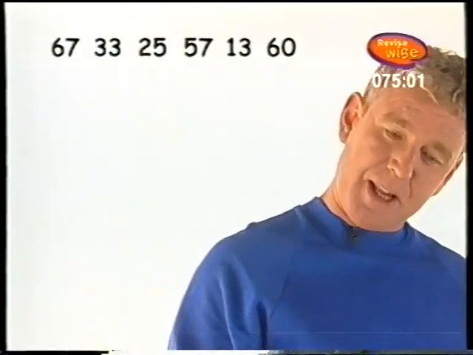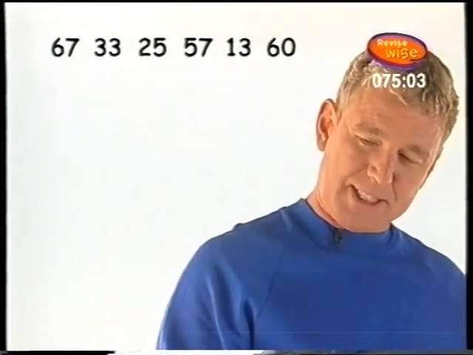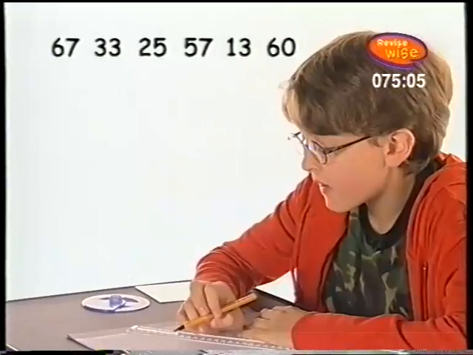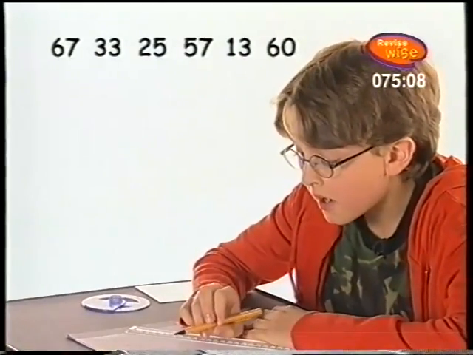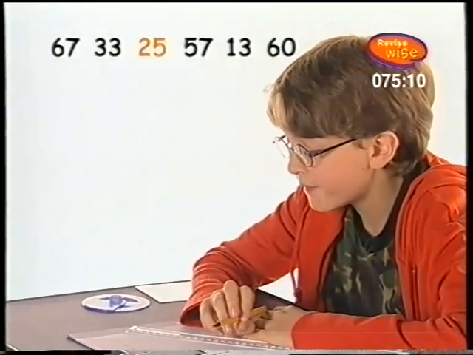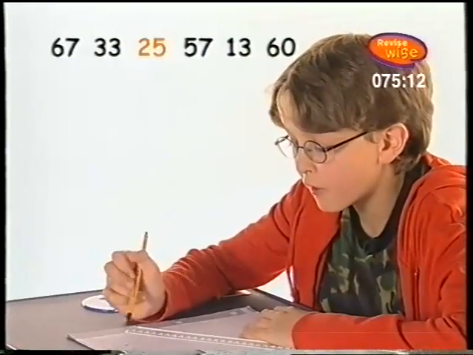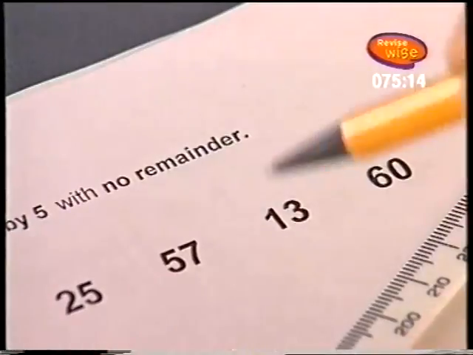Back to your question, are any of these numbers in the 5 times table? Let's see. 5 times 5 equals 25, and 5 times 12 equals 60. That's right.